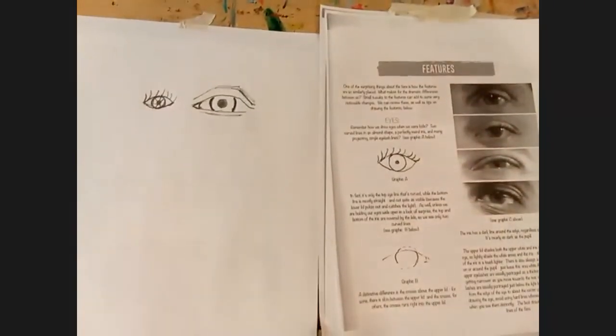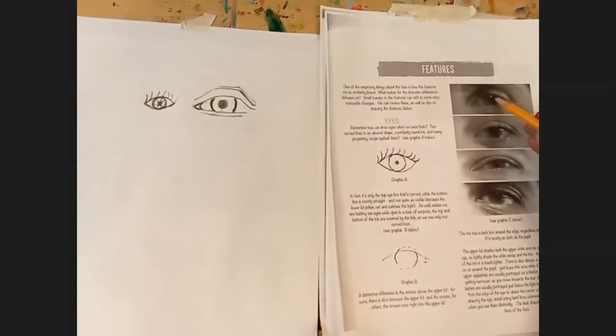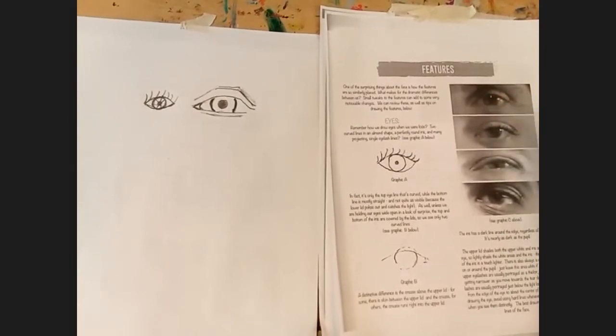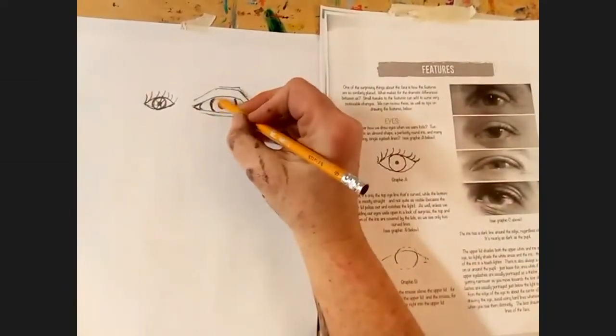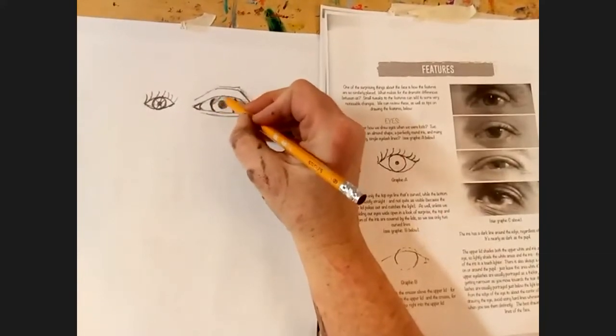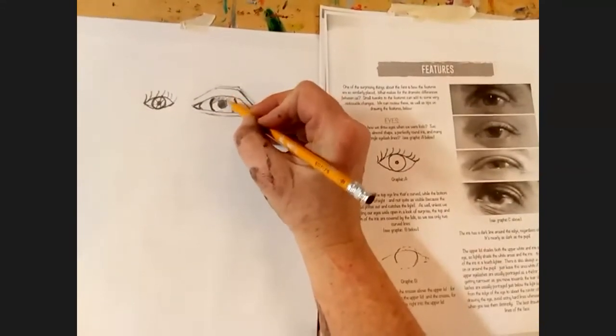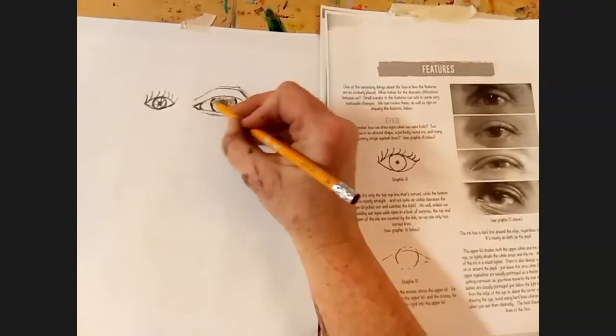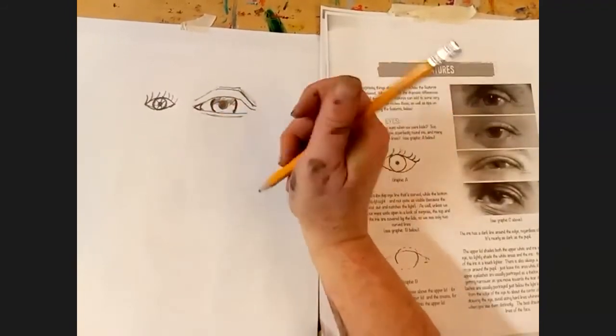If you look really closely, you'll see that actually the top eyelid sort of shadows the whole top of the eye. So regardless, sometimes that will kind of turn into a darker edge here, right?